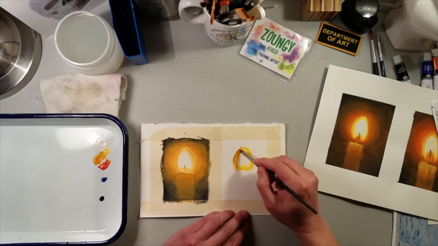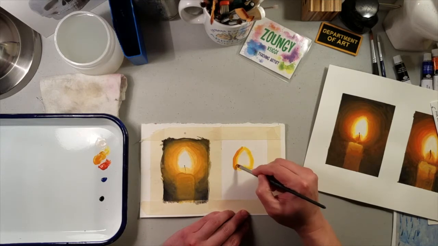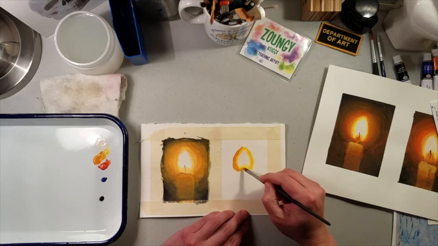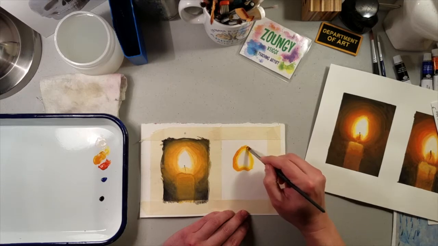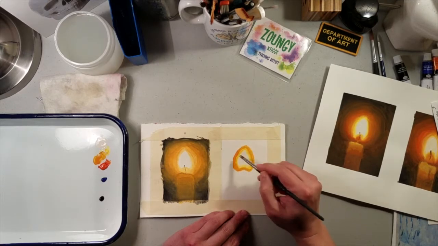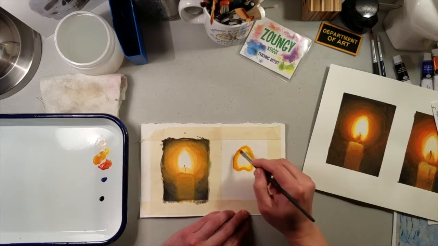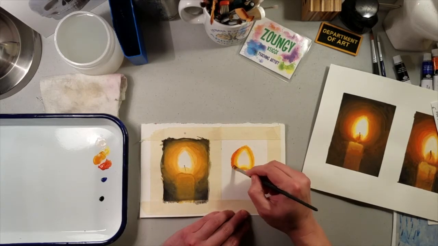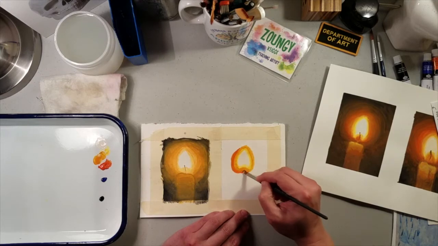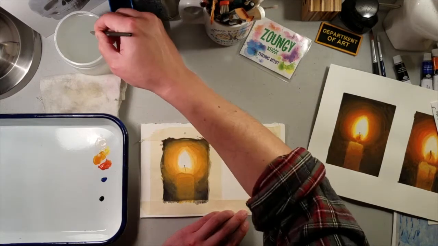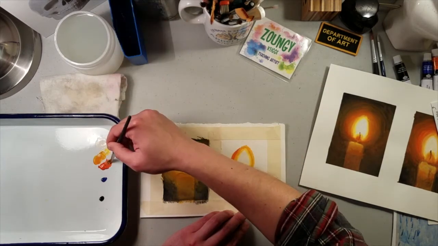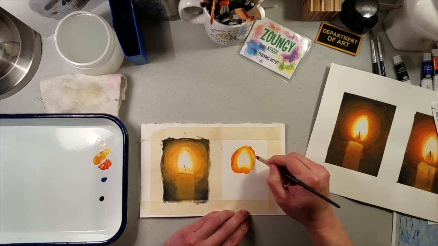I'm shifting from that yellow into an orange. And some more orange. And I'm starting to try to form that kind of ball shape, the color corona.